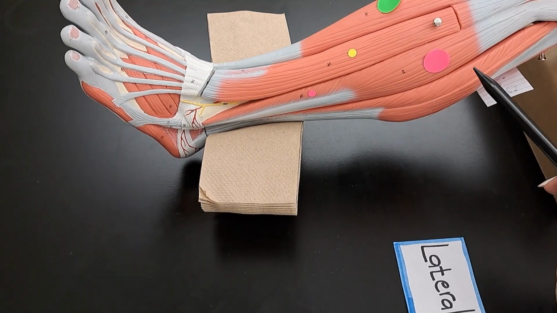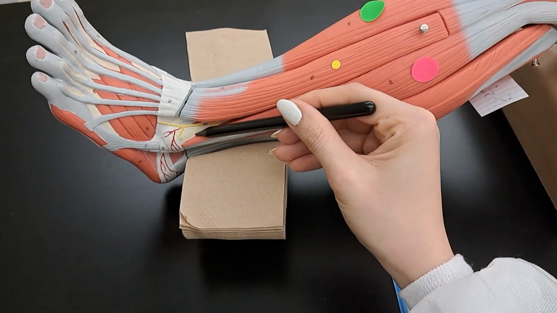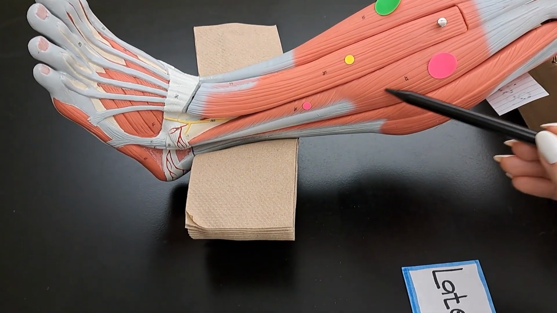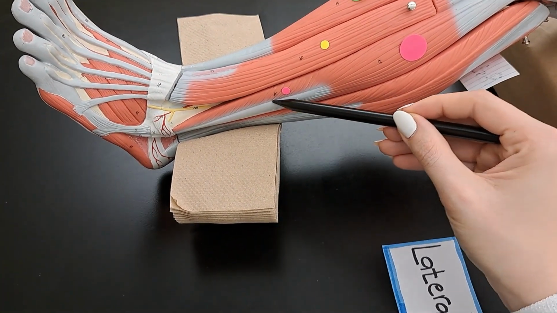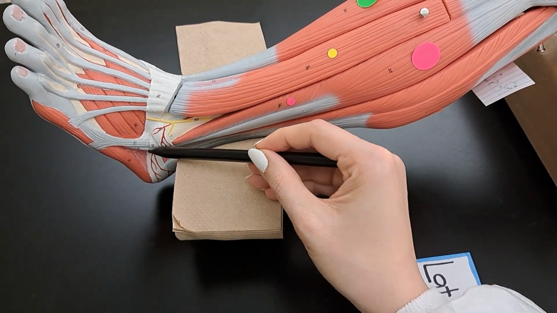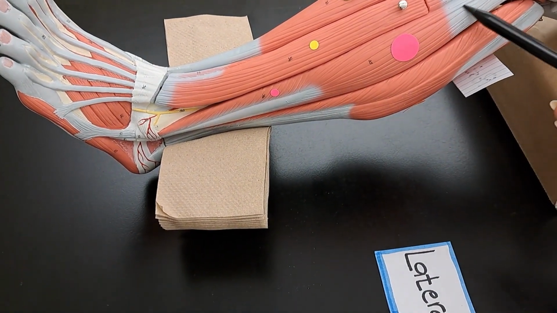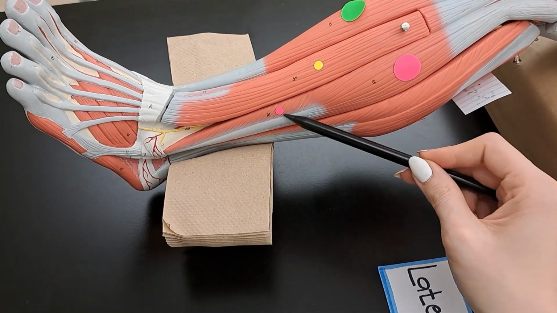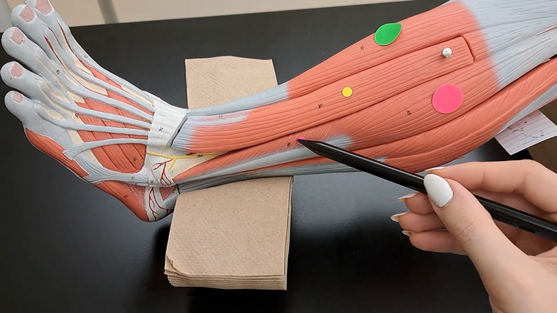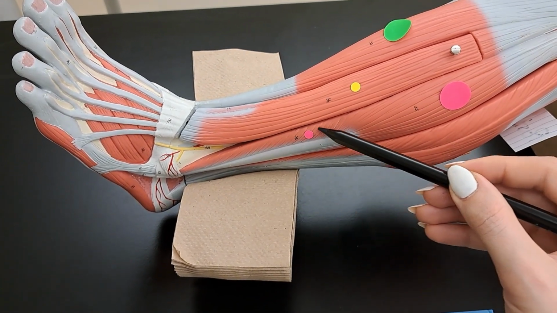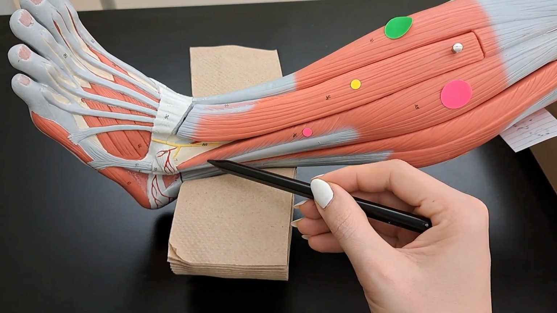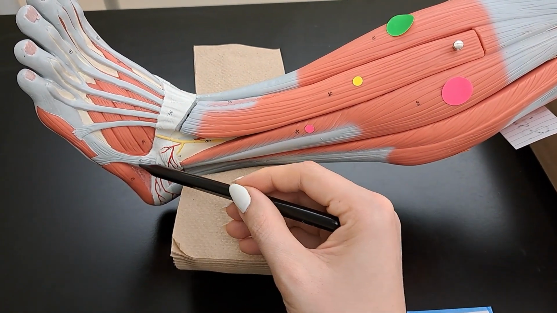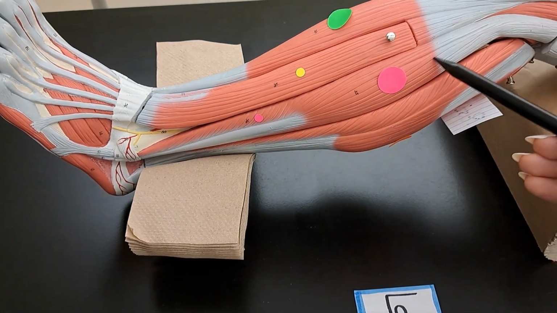On the lateral aspect, remember we had the fibula on the lateral aspect, which is this part of the fibula, that's the lateral malleolus. So this muscle right here is the fibularis longus muscle, also called the peroneus longus muscle. This muscle right here is the fibularis brevis muscle. Brevis means it's short. So this is the fibularis brevis, and this is the fibularis longus muscle.